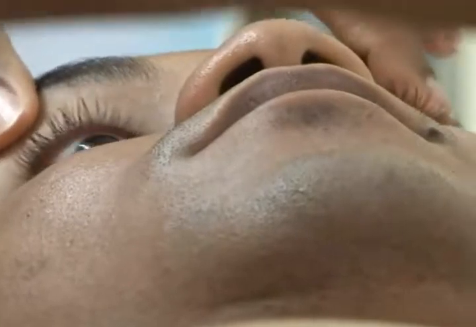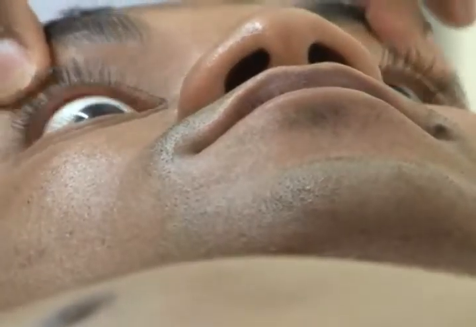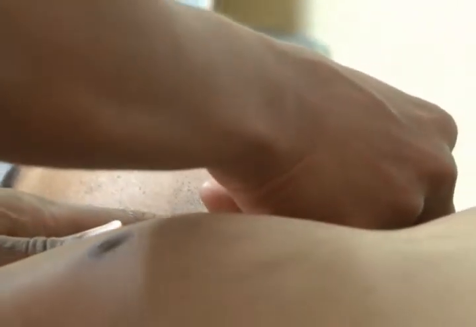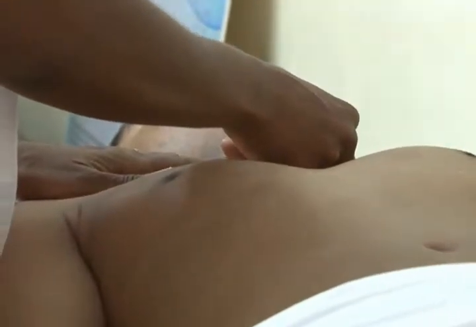in the mucous membrane. Evaluating for jaundice. Can you look down for me, please? Look at my hands. Looking for jaundice of the sclera. Can you open your mouth for me? Lift up the tongue, looking for any evidence of central cyanosis, which is noted beneath the tongue.